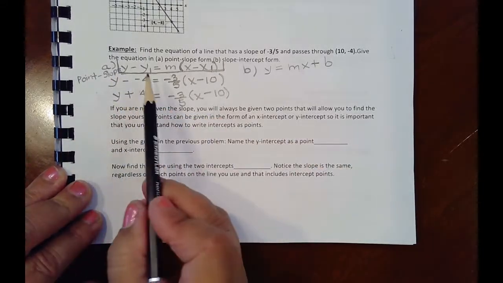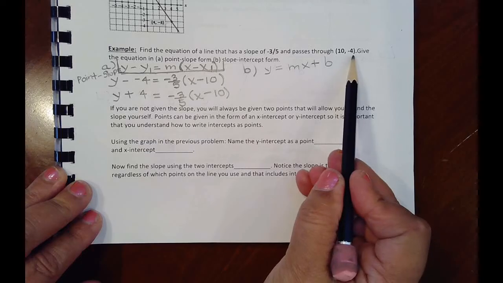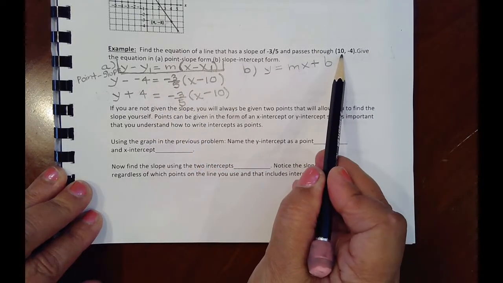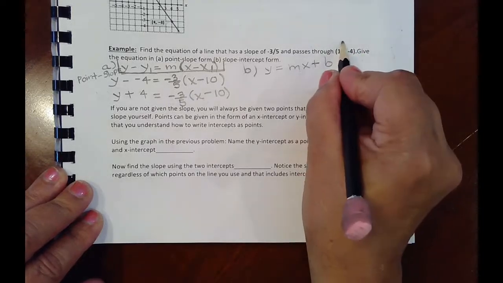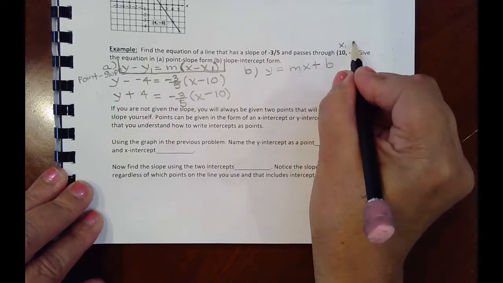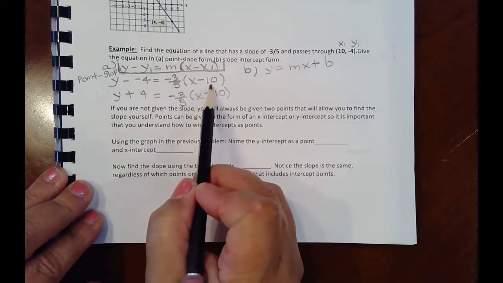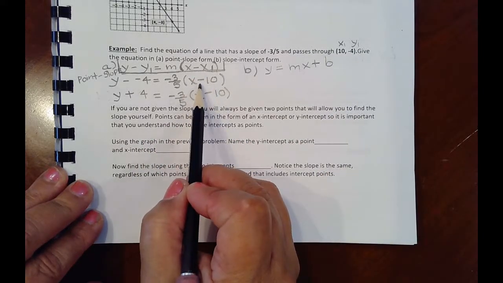And I had plugged in for my y sub 1 coordinate, this y coordinate that I was given, there it is right there. I had plugged in for my x sub 1 coordinate, this 10, so this represents x1, this represents y1 in this formula. So I plugged in a 10 right here, which comes after the minus sign.